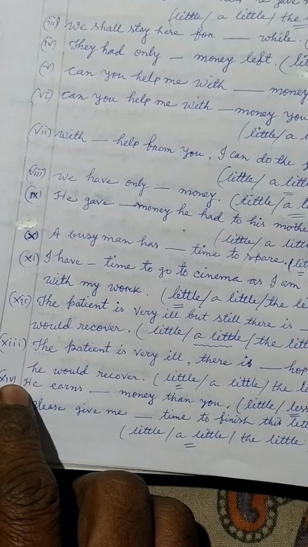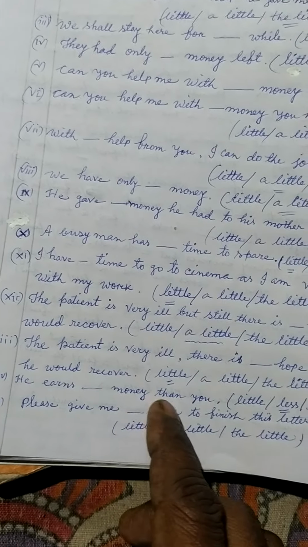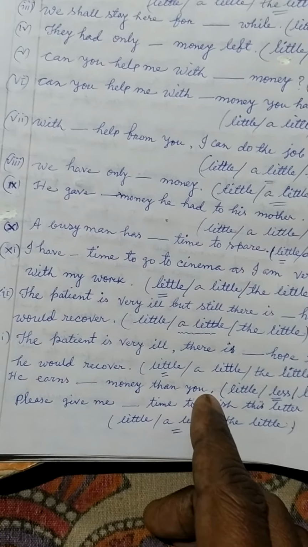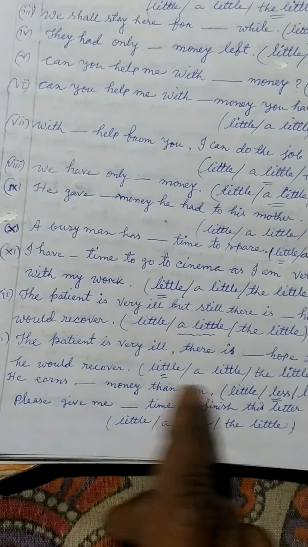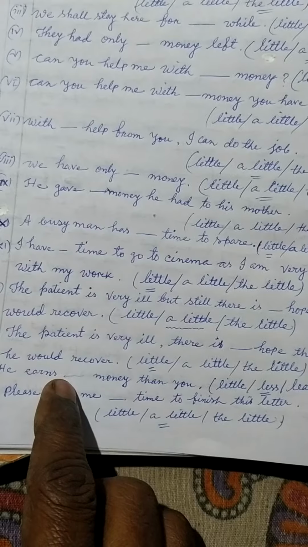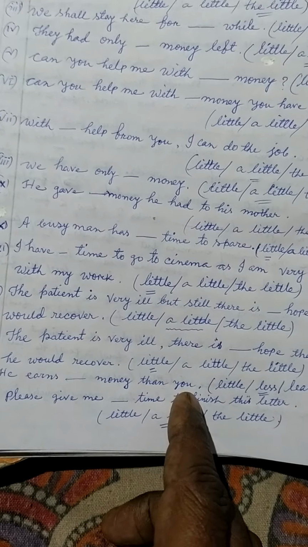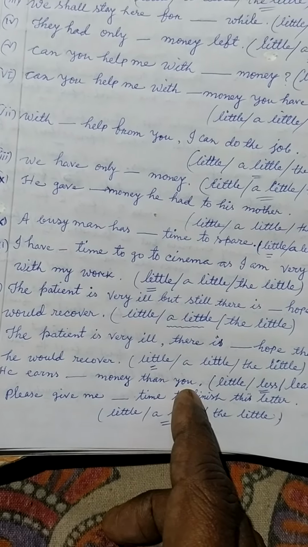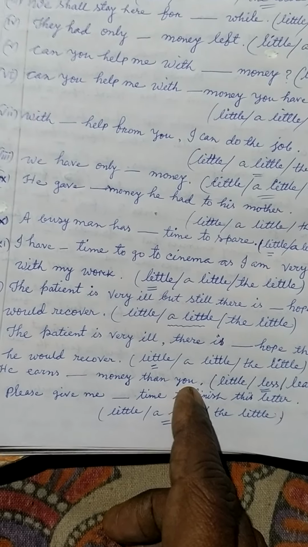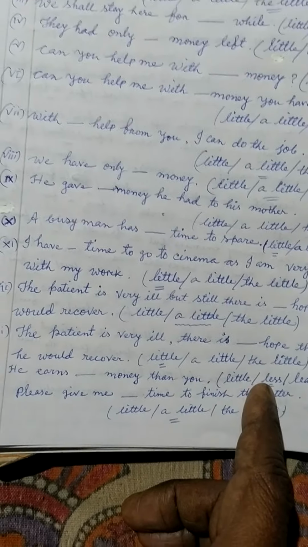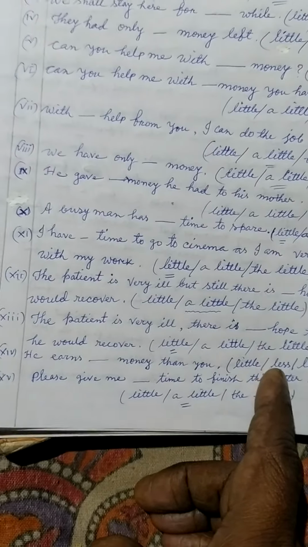Next, number 14. He earns less money than you. Here little, less, least. So the answer is he earns less money than you, as it is compared. So less is used here for comparative degree.